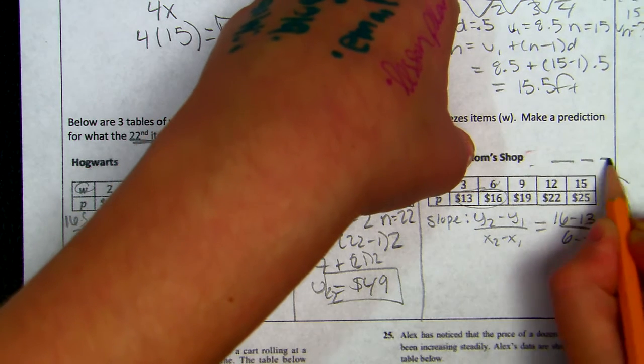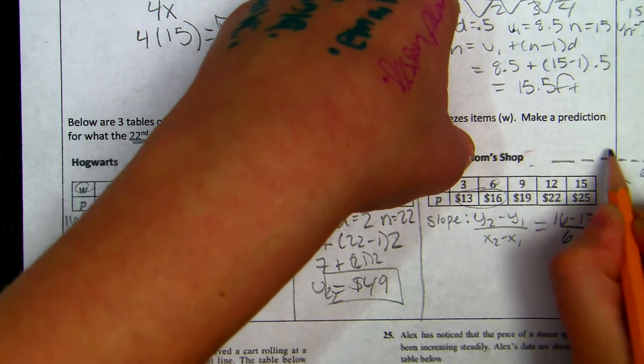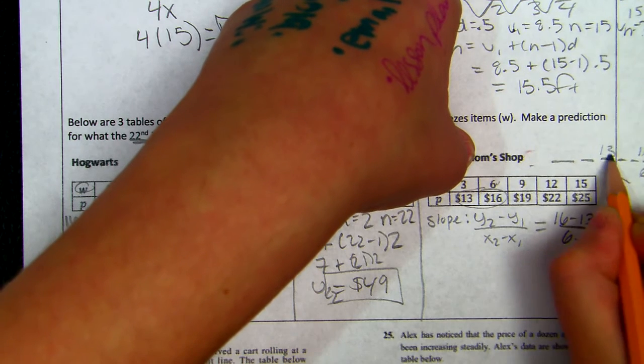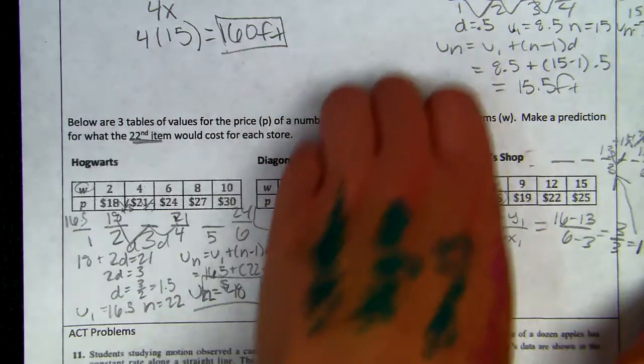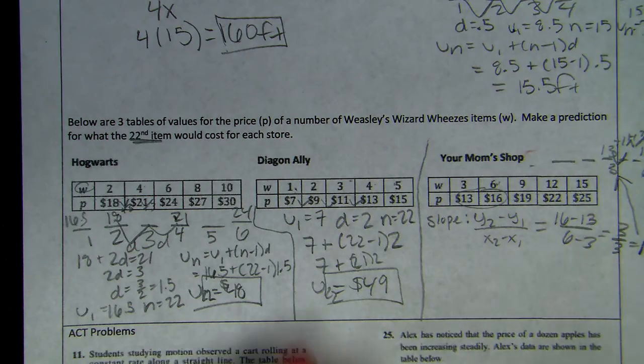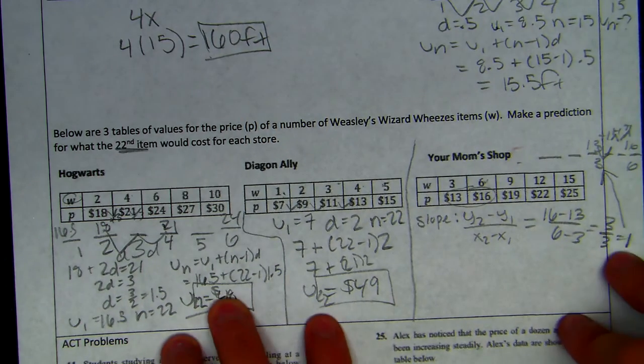If we were still thinking about this like sequences and series, we have our third term and our sixth term, 13 and 16. We see that this is actually increasing by 1 each time. So basically our slope is like our common difference, right? So that's the same basic principle. So we found our slope.